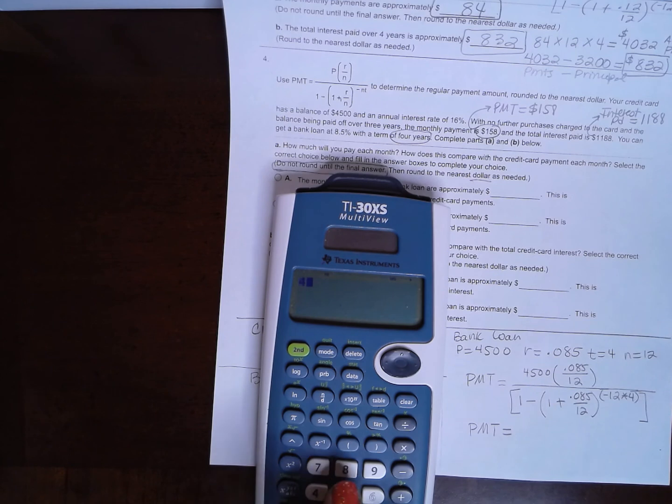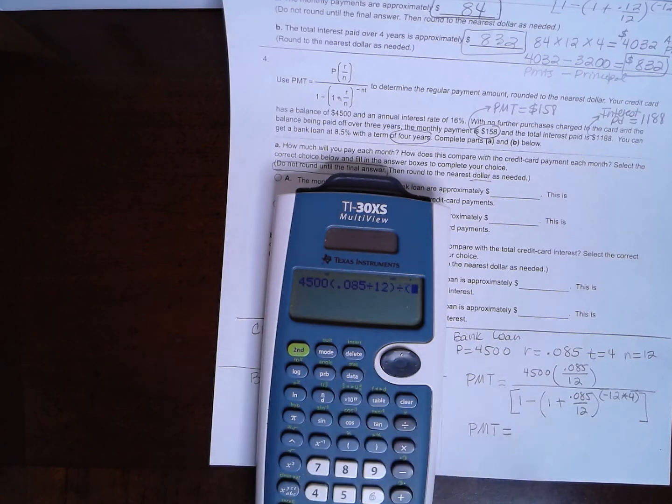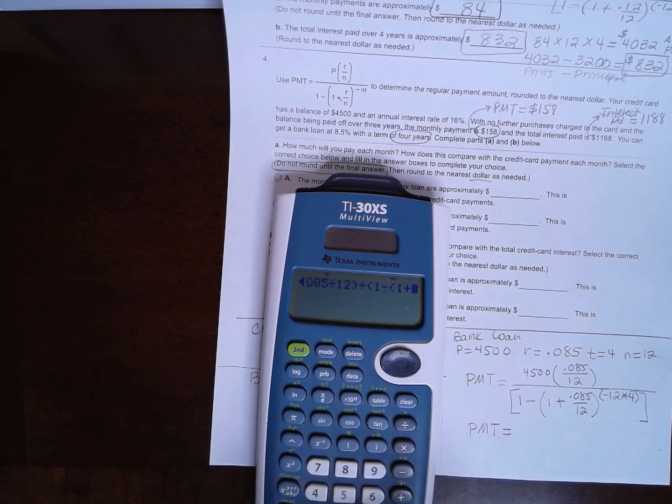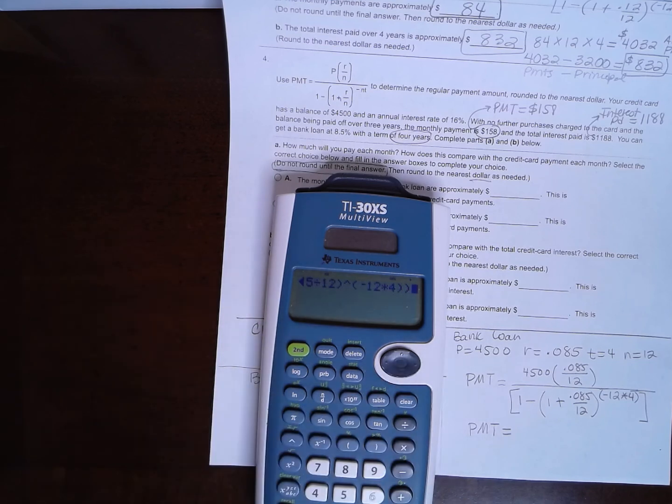So here it will be $4,500, open parentheses, 0.085 divided by 12, close, that is your numerator, divided by, open parentheses, 1 minus, open parentheses, 1 plus 0.085 divided by 12, close, raised to the power of, open parentheses, the negative of 12 times 4, close the power, and close the denominator.